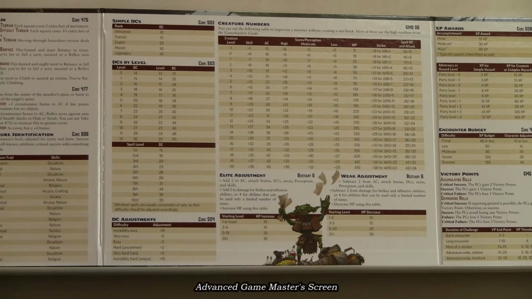Then we see the biggest change on this table. We have a creature numbers table. The creature numbers allow you to very quickly throw out a random monster that the players might encounter. Do you need a creature at the drop of a hat? This table is for you.